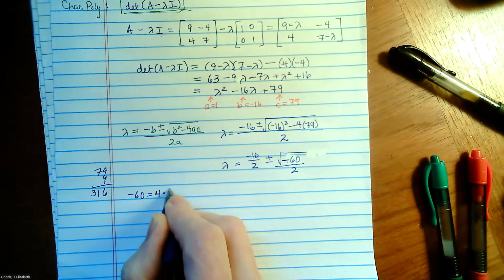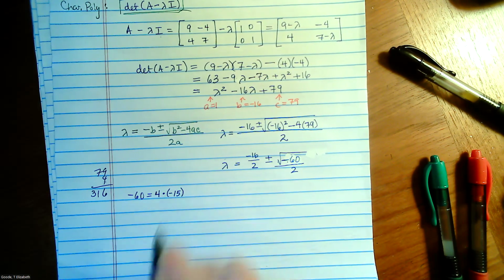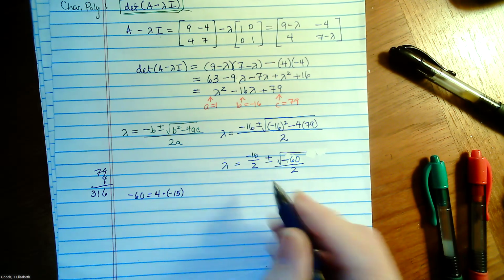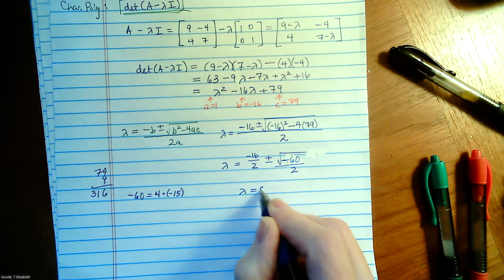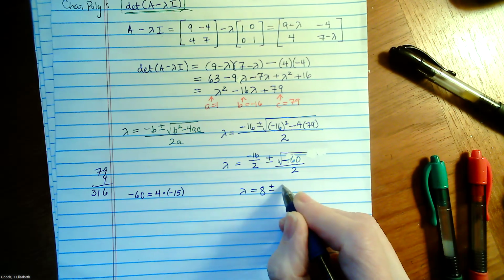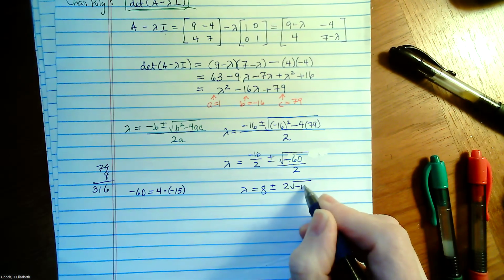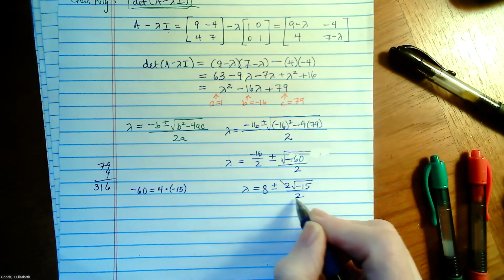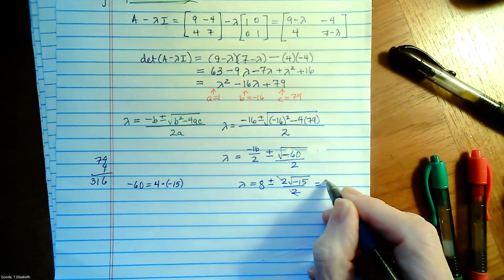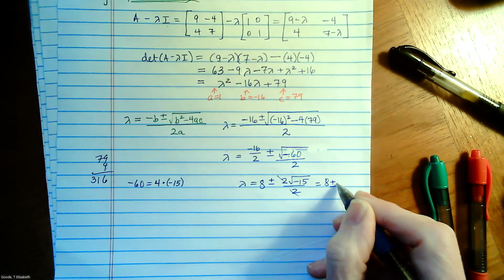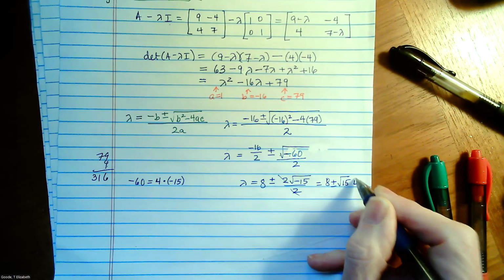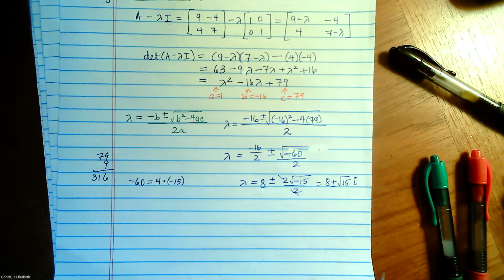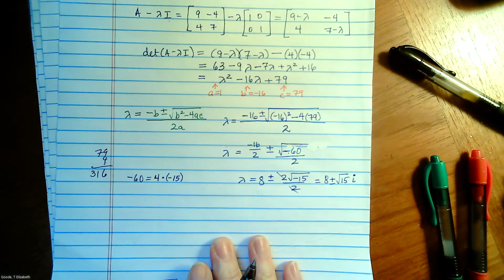But the thing about negative 60 is that negative 60 is 4 times negative 15, right? Yeah. So we can pull out a 2, and those 2's cancel. So it's 8 plus or minus square root of 15 times i. You can pull out the negative 1 as i.